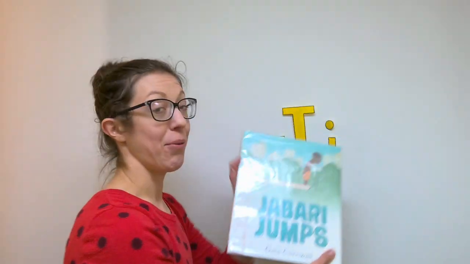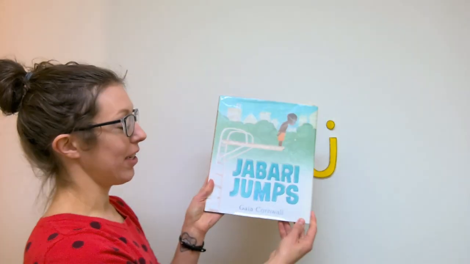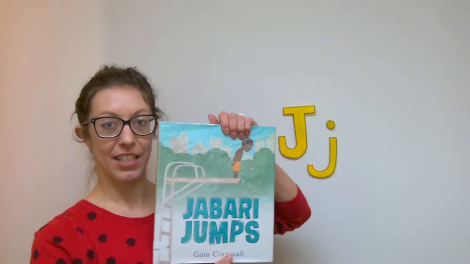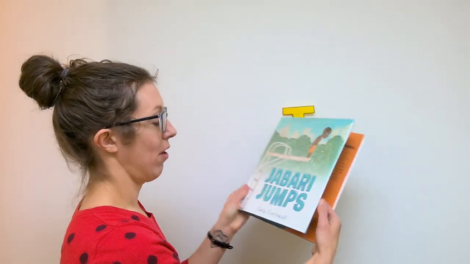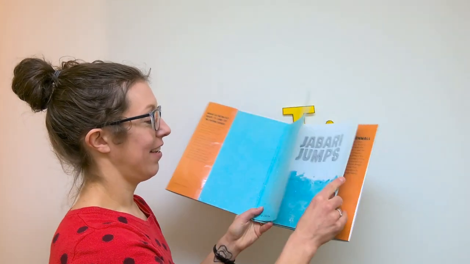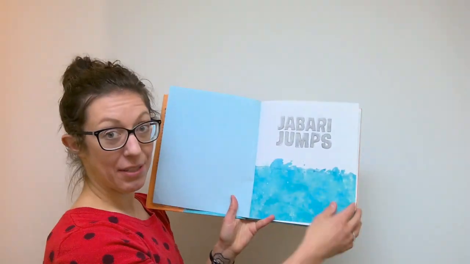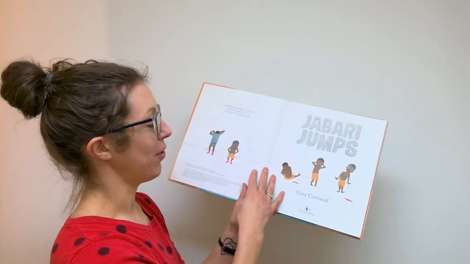Since we're going to take a break after this week, we won't have Alphabet Fridays again for a couple weeks. I'm going to do 2 stories today to hold us over until the new year. The first one, I've been waiting until the letter J to read this book. This is a wonderful book. This is called Jabari Jumps by Gaia Cornwall. Jumps, that's one of the action words we just talked about.